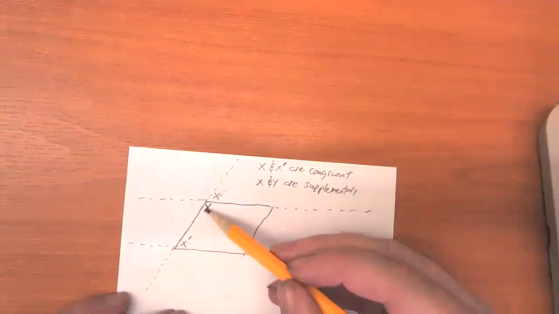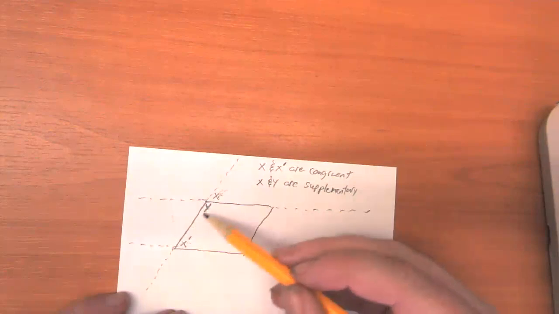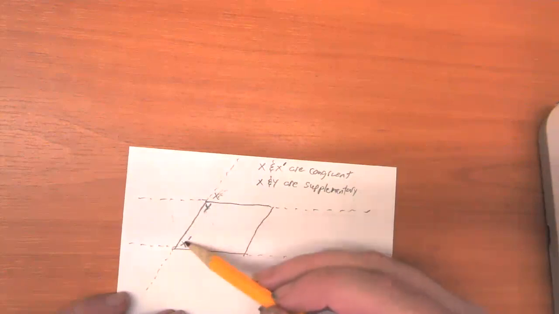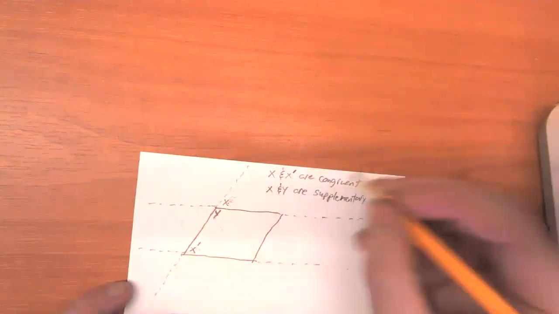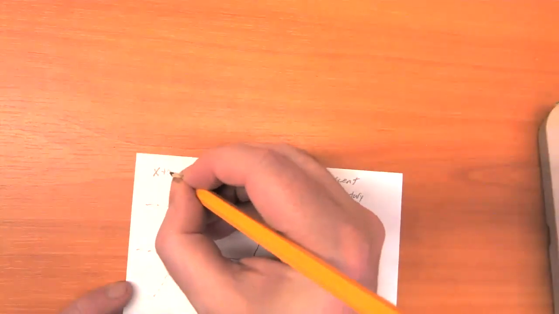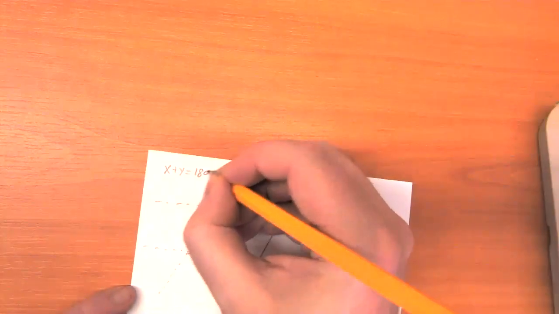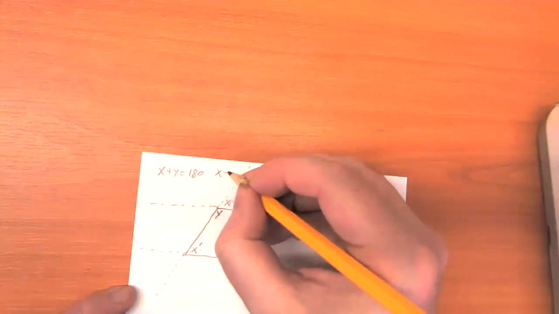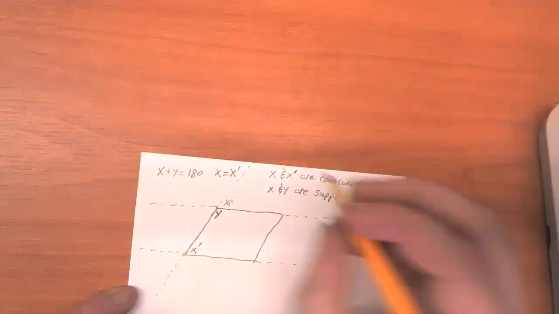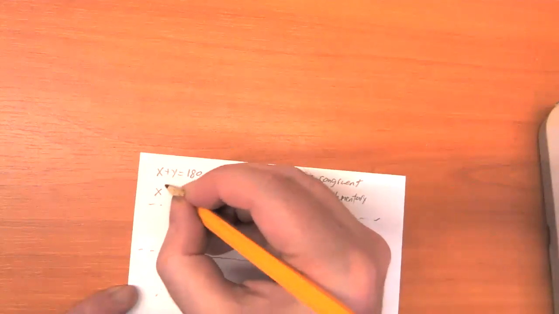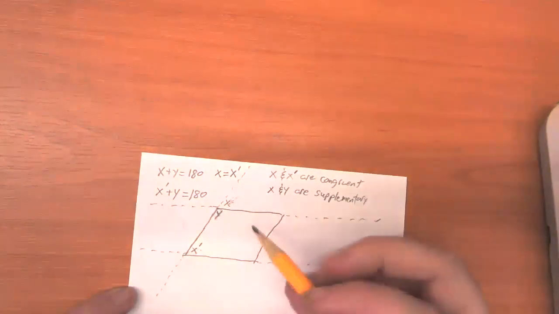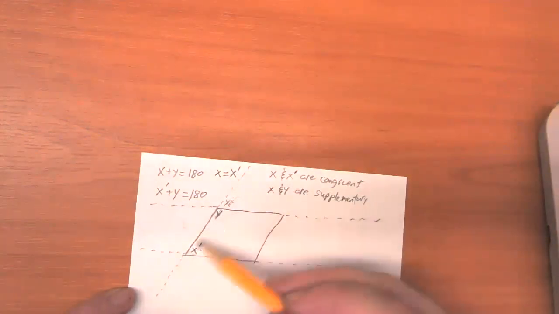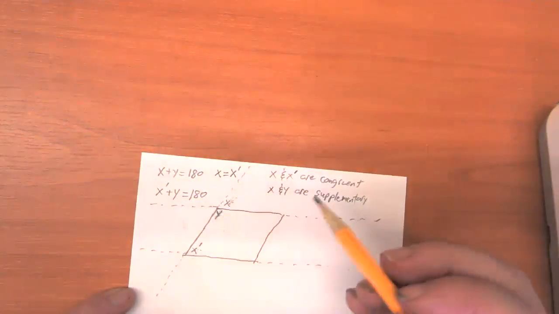So does it make sense that these two angles also have to be supplementary? Well, it does, because saying that X and Y is supplementary means that X plus Y is equal to 180 degrees, but we know that X is equal to X prime. So therefore, it just stands to reason that X prime plus Y is equal to 180 degrees. And so these two angles have to be supplementary to each other.